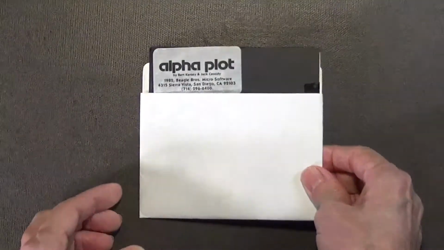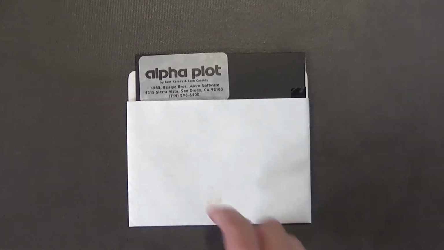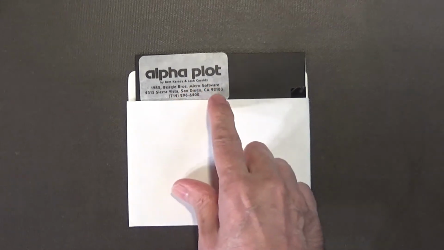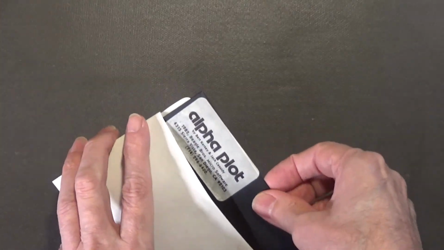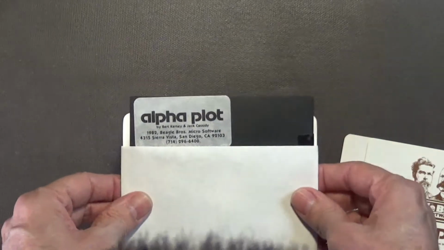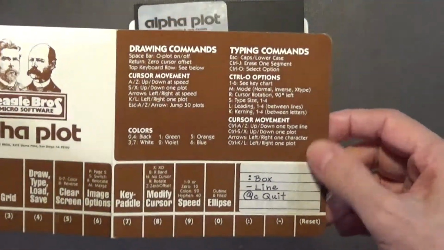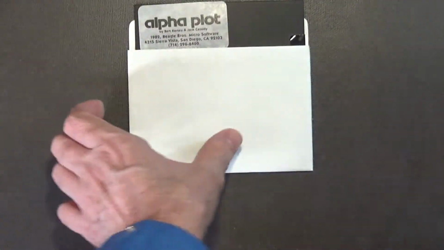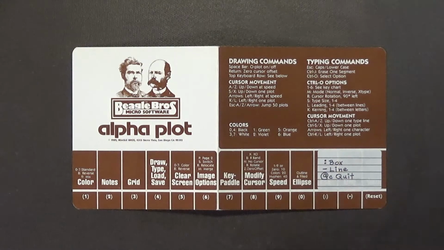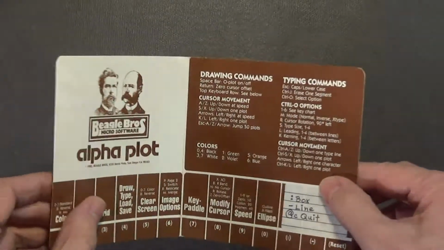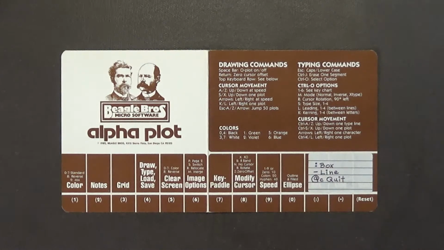Okay, and then we have this disc here. I don't know what this is. Alpha Plot, 1982, Beagle Brothers, Micro Software. And it's got this here. I'll just put the disc like that, put that down there like that. You can see it. Is there anything on the other side? So apparently, I think it's just something you put over the top of your keyboard, is what it looks like.